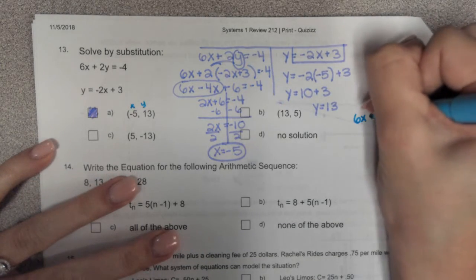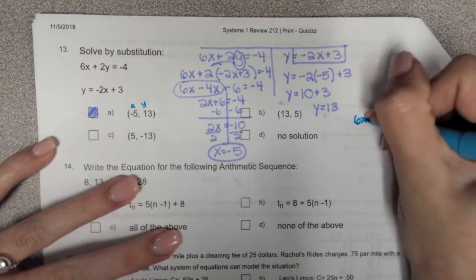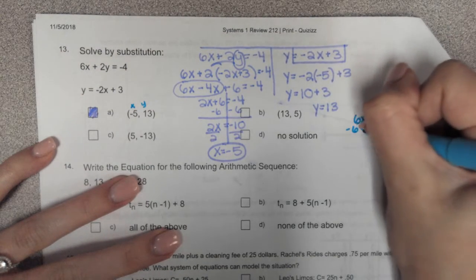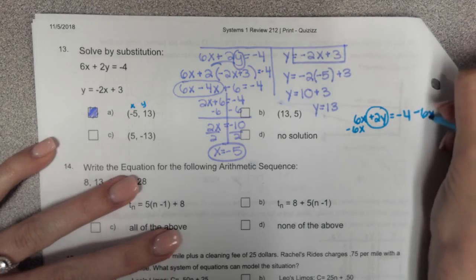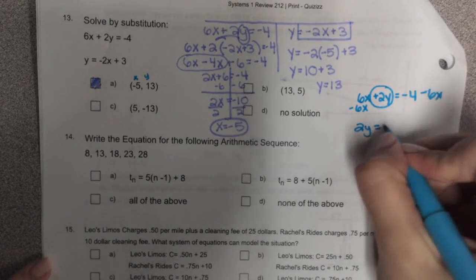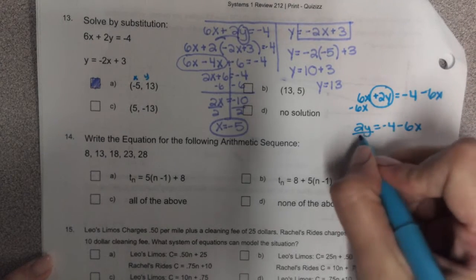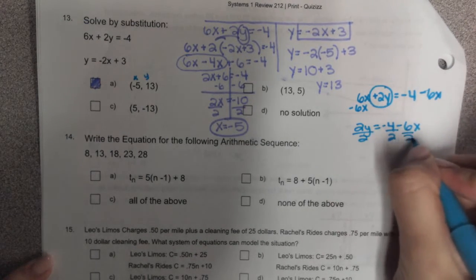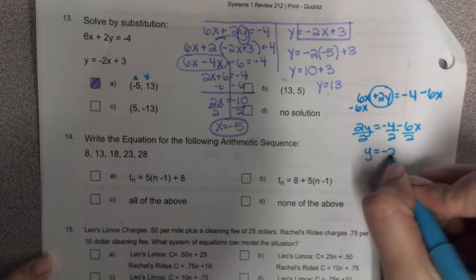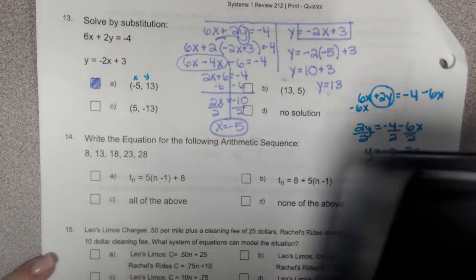So 6x plus 2y equals -4. So we're going to isolate y. Subtract the 6x from both sides. So we get 2y equals negative 4 minus 6x. And you divide each part by 2. So y equals negative 2 minus 3x.